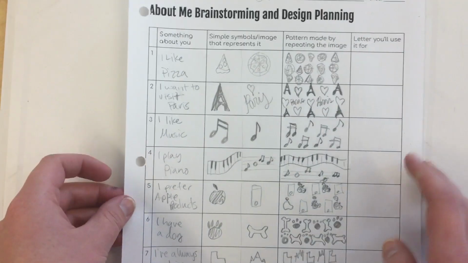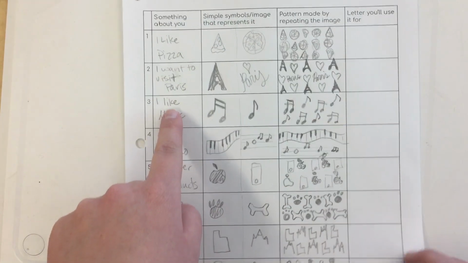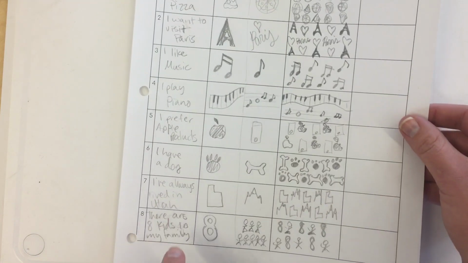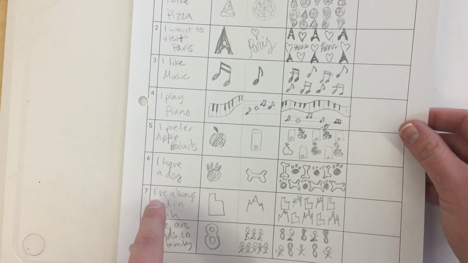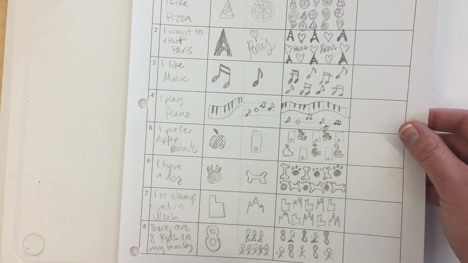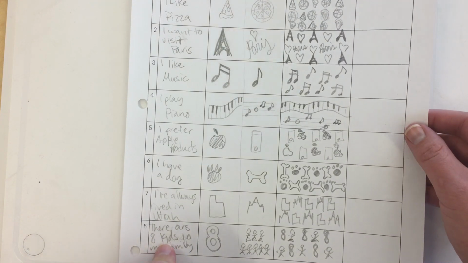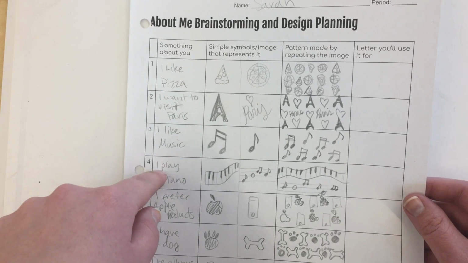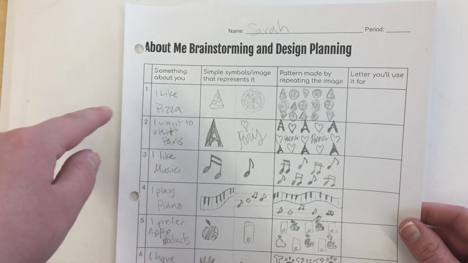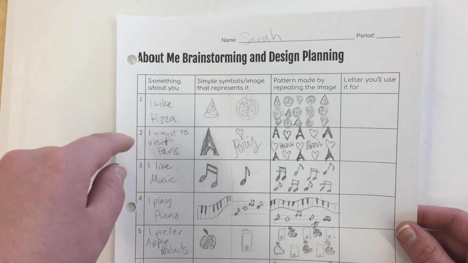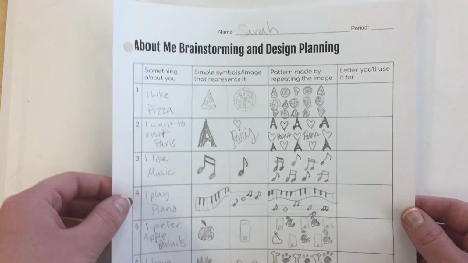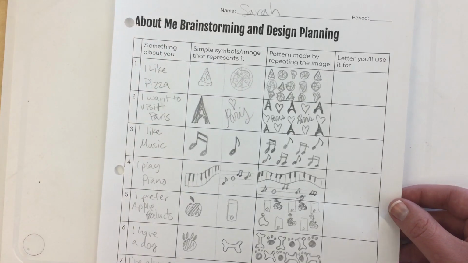Okay, so first we're going to talk about the worksheet. So in this first column, you are just listing 8 things about yourself. It could be where you've lived. If you've always lived in Utah, you could do that. I put there are 8 kids in my family. I have a dog. I prefer Apple products. I like to play the piano. I like music in general. I want to visit Paris, and I like pizza. So first column, you just list those things.